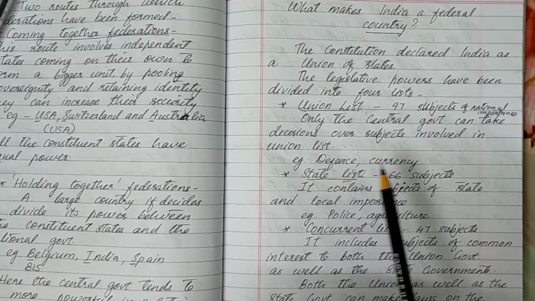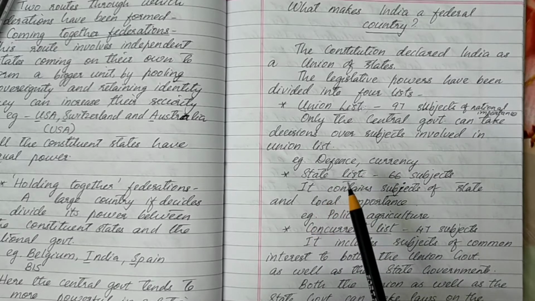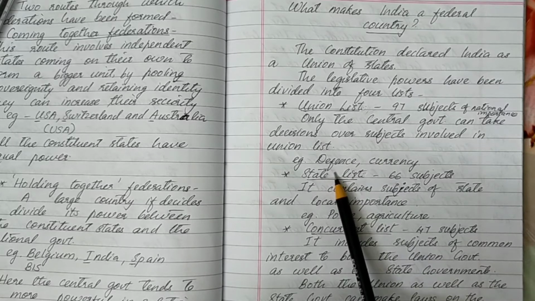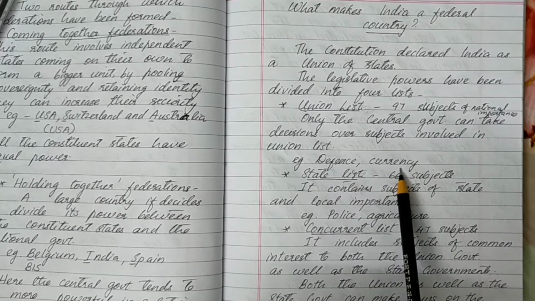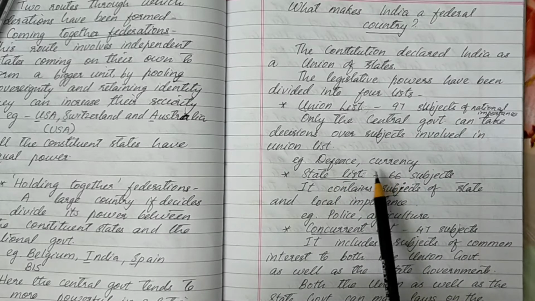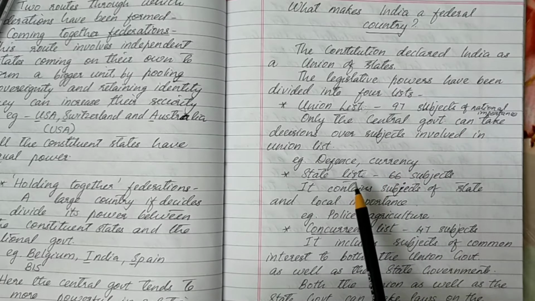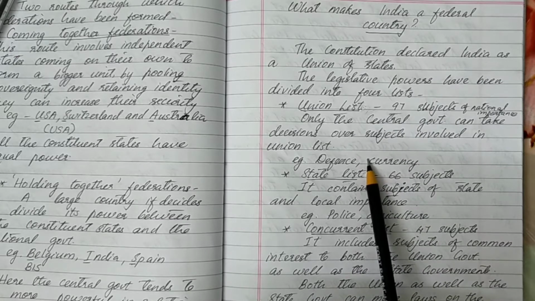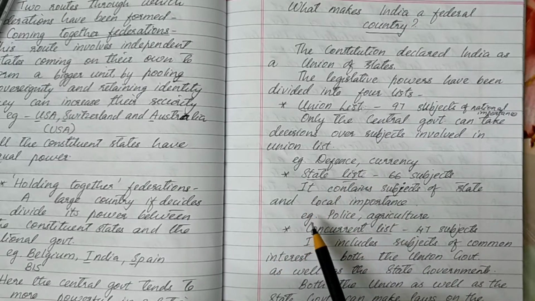Examples are defense and currency. A decision regarding defense can be taken only by the central government. Issuing currency and decisions regarding the currency will be taken only by the central government. So such major 97 subjects are included in the Union list.